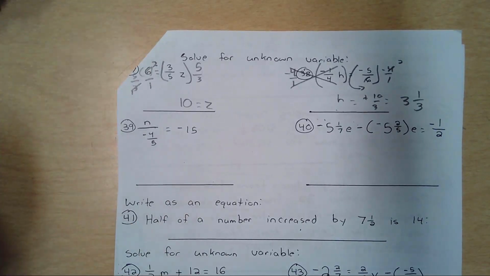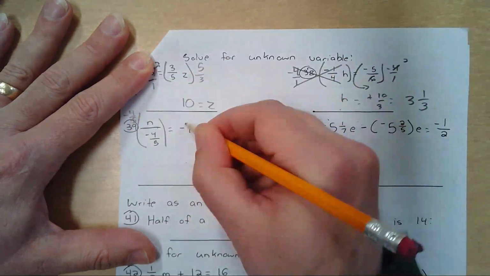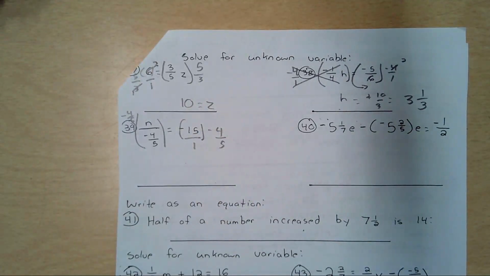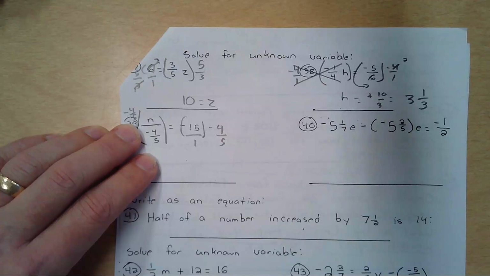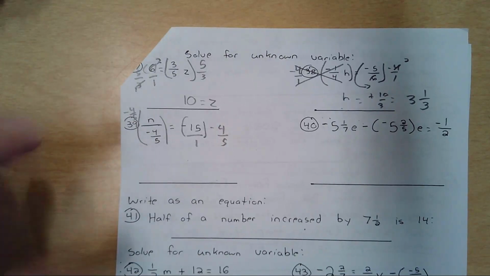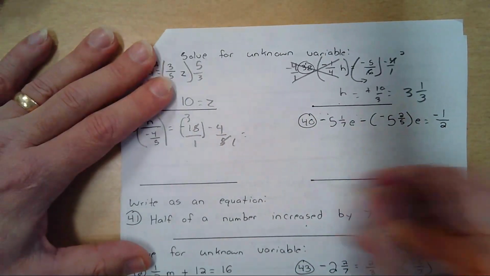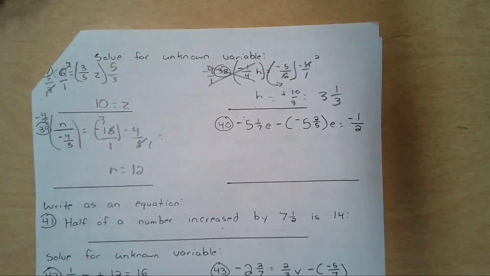Division, what am I doing to n? Again, be careful here. You're dividing by 4/5. How do I undo dividing by, not multiplying by, dividing by? Multiply by negative 4/5. So I'm undoing division this time, which means I'm not multiplying by the reciprocals, because I'm undoing division, not multiplying. So cross simplify, 2 negatives make a positive. That's another positive 12, satisfying with 5 and 15.